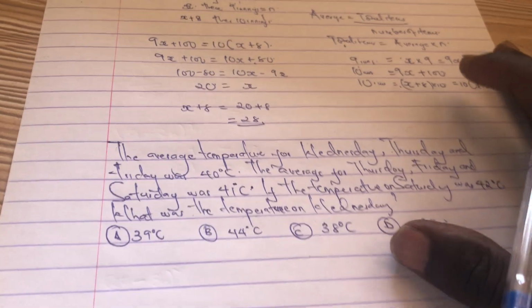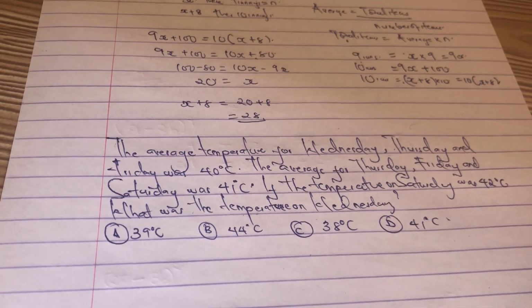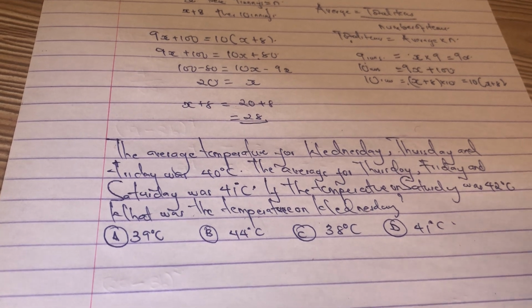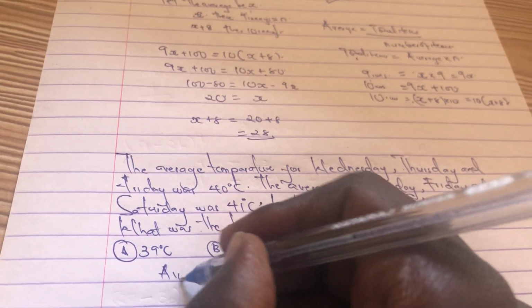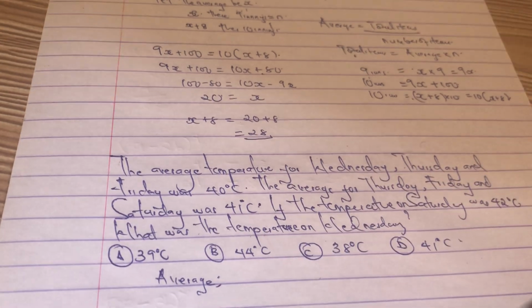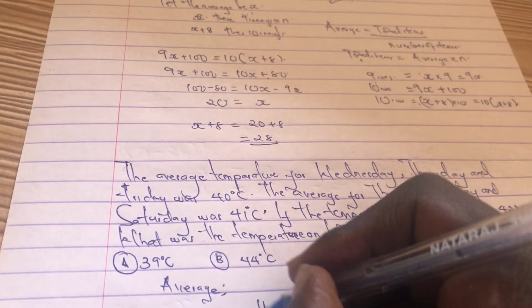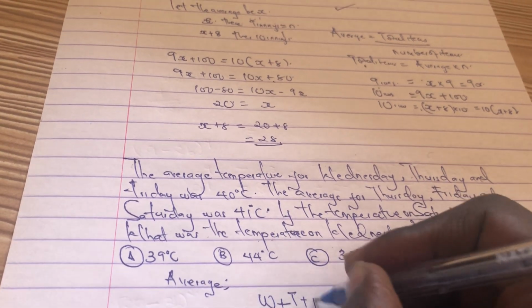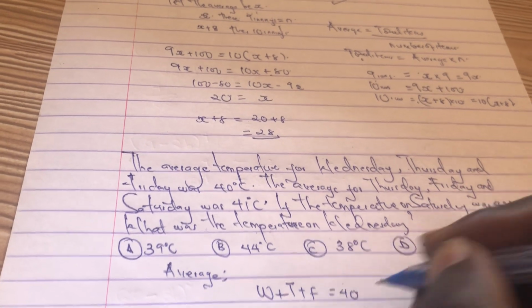Next, they are telling us the average temperature on Wednesday, Thursday, and Friday was 40 degrees Celsius. Are we together? So here they are giving us averages. Wednesday plus Thursday plus Friday was 40.